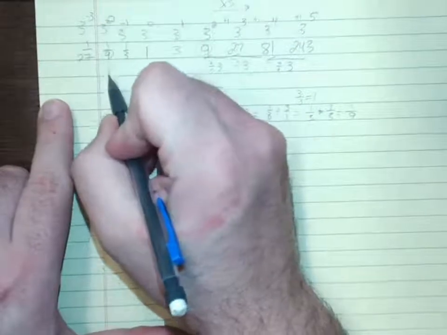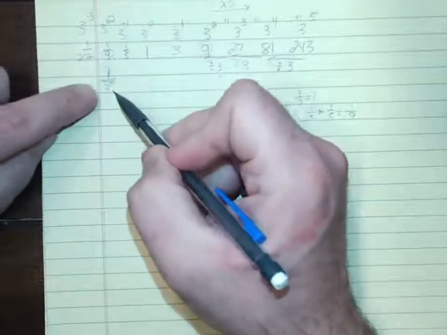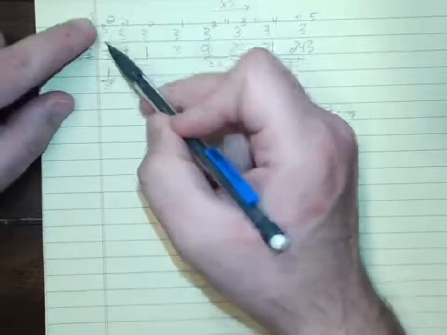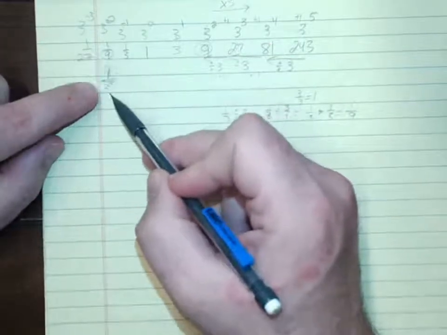That's hard to see, so let me rewrite it. 1 over 3 squared, right? 1 over 9 would be like 1 over 3 squared, which means 3 to the negative 2 power is the same as 1 over 3 to the positive 2 power. You're not going to really need to rely on that. You don't really need to think about it all that much.